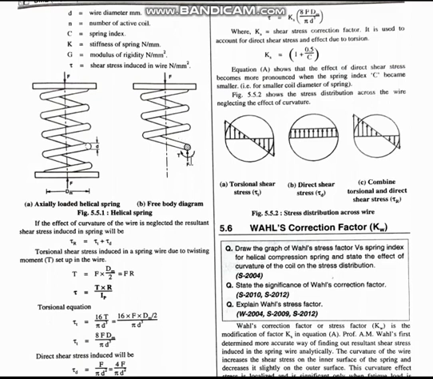Because of F, there is a direct shear, that means it is directly going to induce a cut in the spring at that section. And because of this torque T, which is due to F, a torsional shear stress tau is induced. So there are two stresses induced: one is direct shear, another is torsional shear.